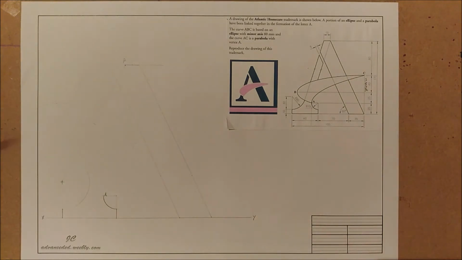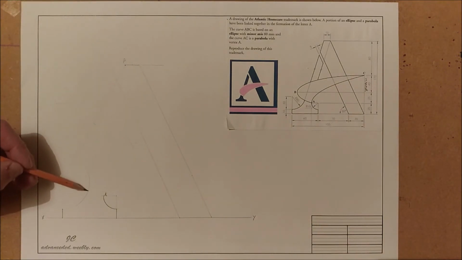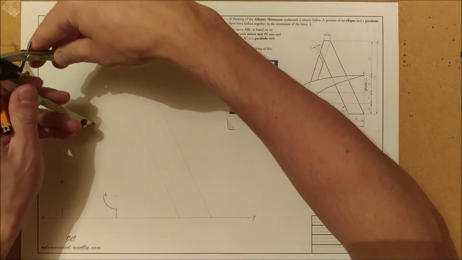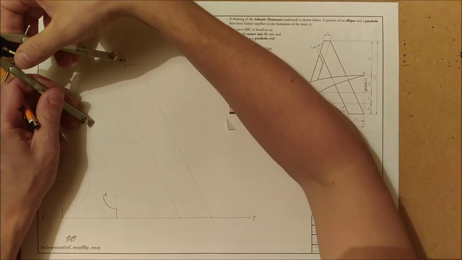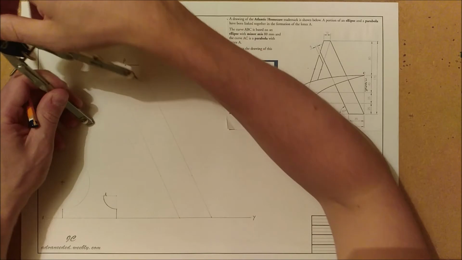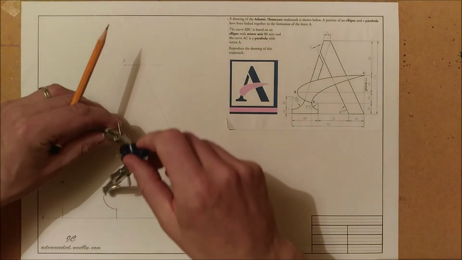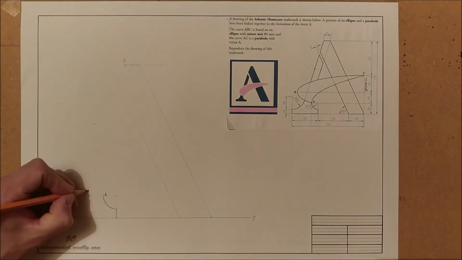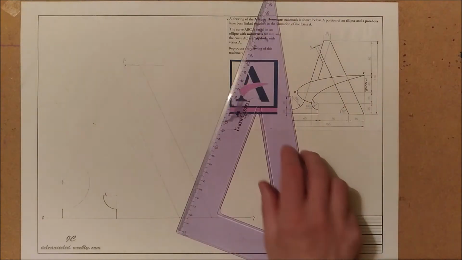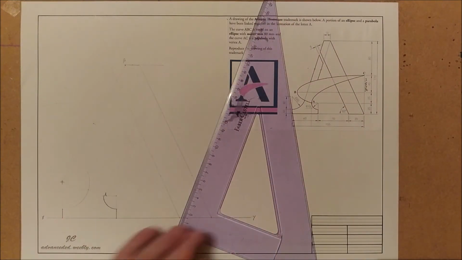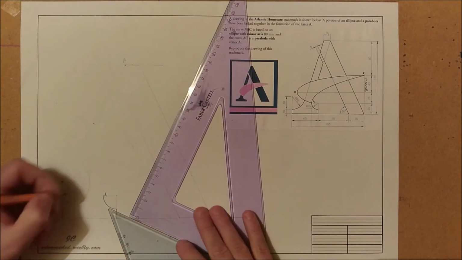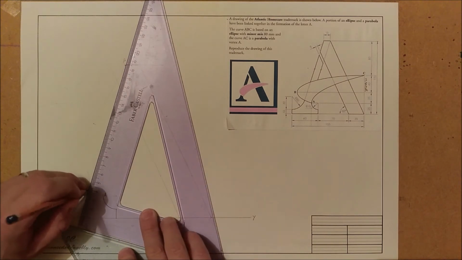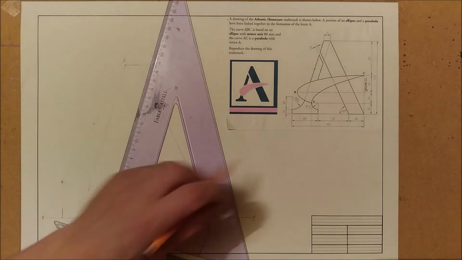And to find a point of contact between the tangent line and the curve, you swing an arc from that bisecting point, set your radius to P, and swing that arc like so. Okay, where that arc crosses our existing arc down here, that gives us our point of contact exactly there, and we join that back to P.